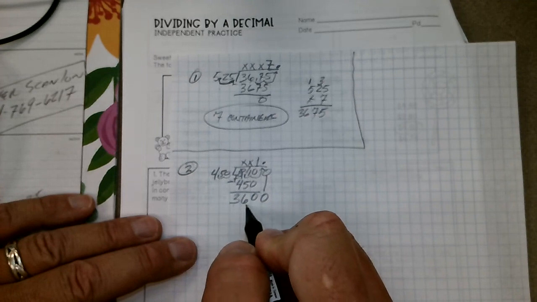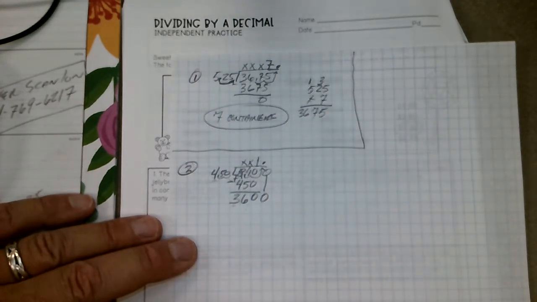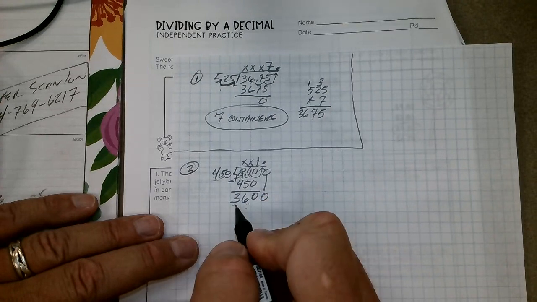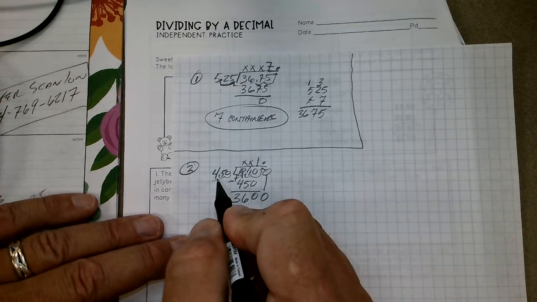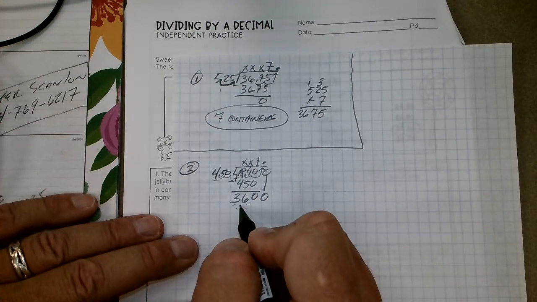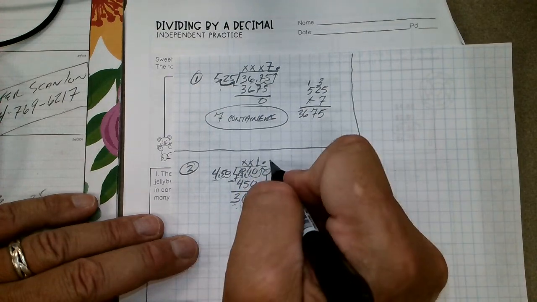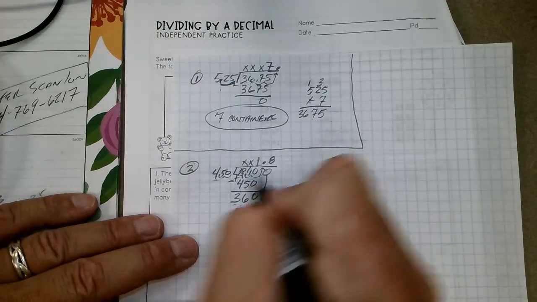4 into 36. I take the first number into the first 2 numbers of my new dividend. 4 times 7 is 28. 4 times 8 is 32. 4 times 9 is 36, right? But this is higher than 400. So I'm going to go back 1 to 8.